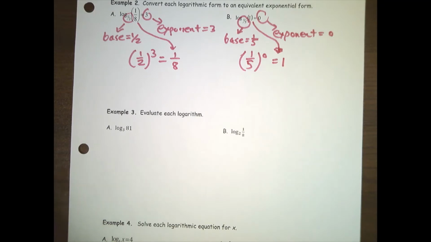So again, if there are any questions, feel free to just put them in the chat. But right now, I'm just transferring the notation back and forth here.